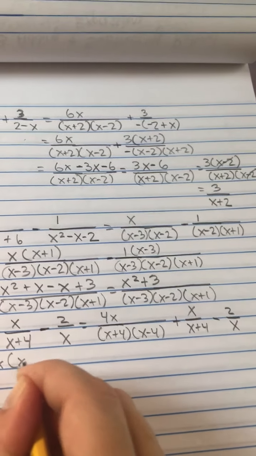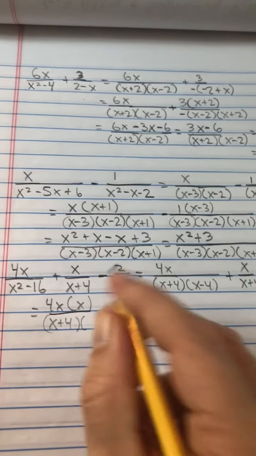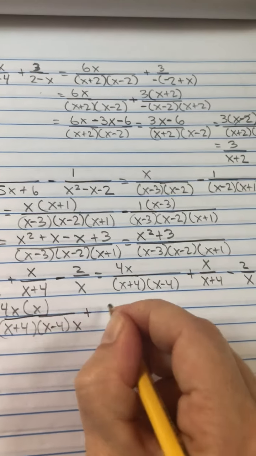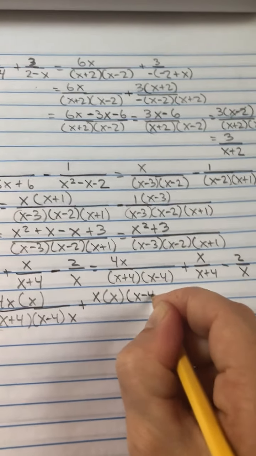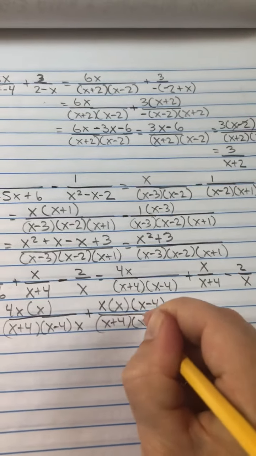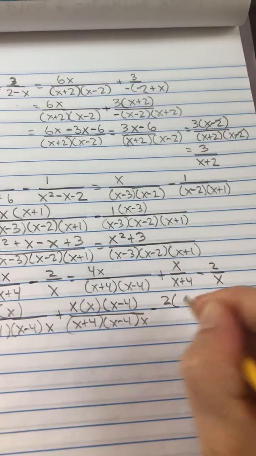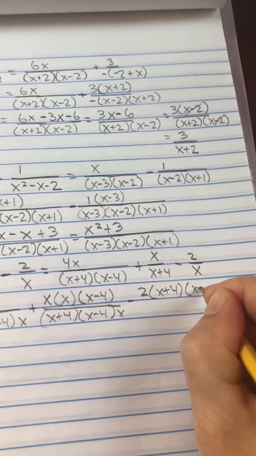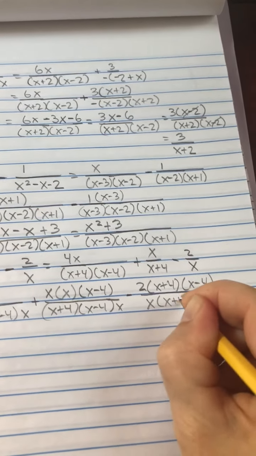So 4x times x, and this whole thing, x plus 4 times x minus 4 times x, plus x times x times x minus 4 over x plus 4, x minus 4, and x, minus 2 over x plus 4, times x plus 4, x minus 4. And you'll be left with x on the bottom times x plus 4, x minus 4.